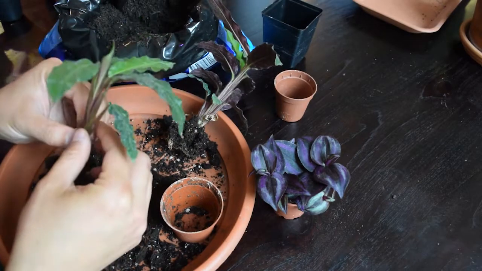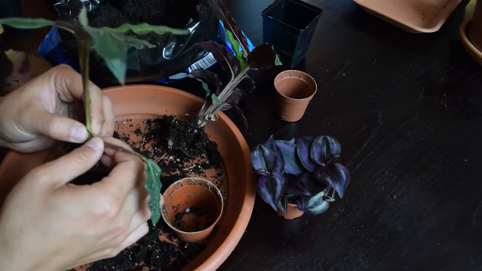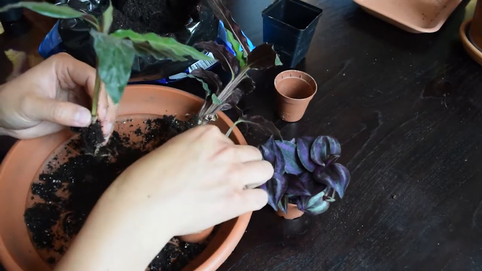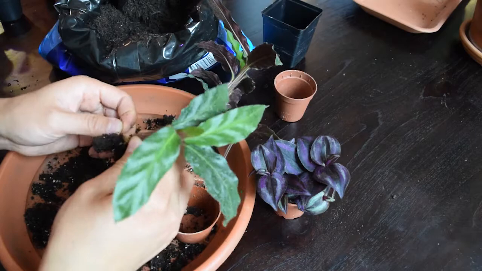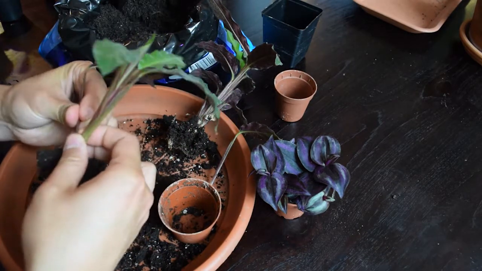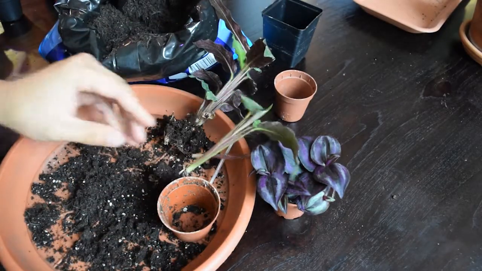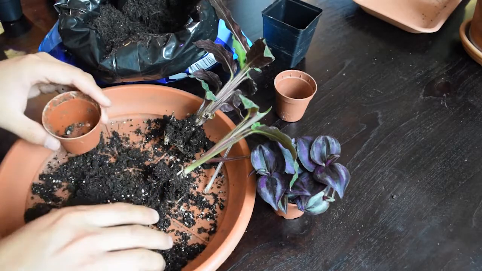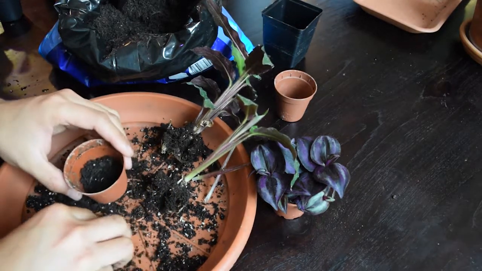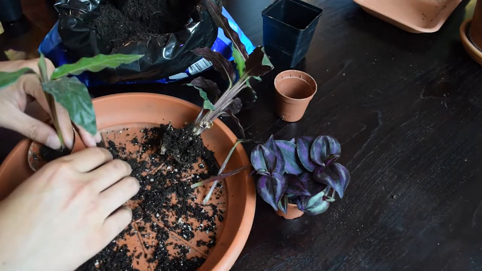So what I'm going to do with this one actually is take away some of these outside leaves. And what that's going to do is reduce the amount of water that this plant needs. So it's not going to be so hurt by having fewer roots to rely on. So I'll take off those 2 side ones there. And then same thing, we'll pop this back into the pot. So some soil down at the bottom, put the plant in, and then more soil around the edge.